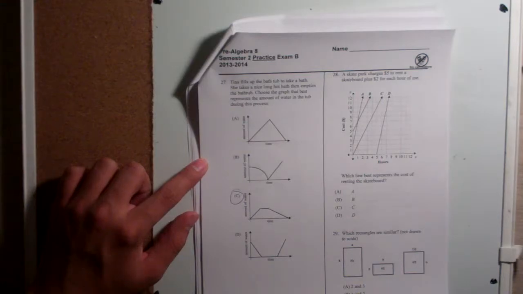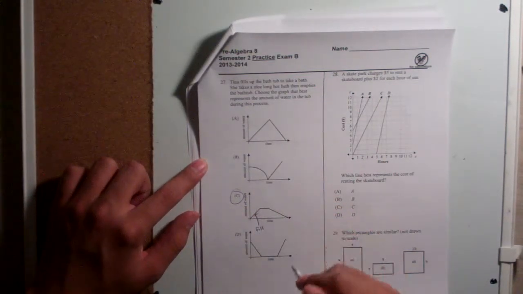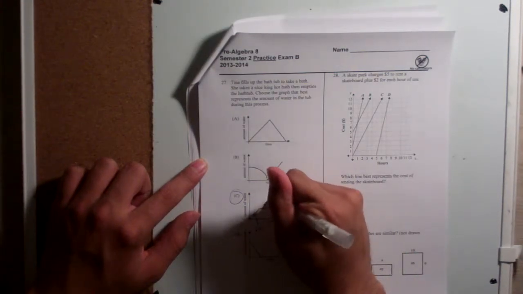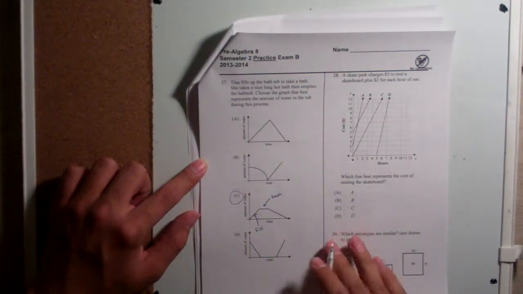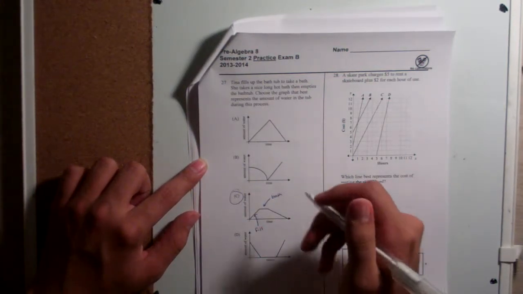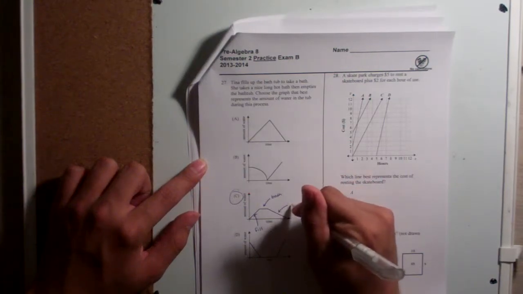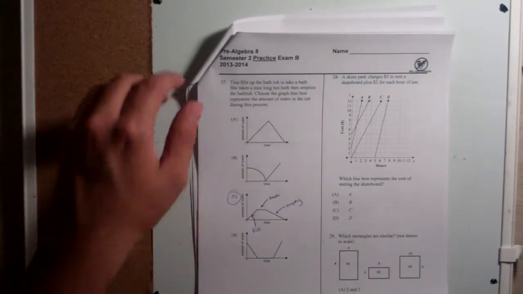This part is where Tina is filling up the bathtub. This part is probably where she's taking a bath, so the water is remaining consistent. Given time and the amount of water, it's not gaining or decreasing. And this part is where it is losing water, so we're emptying it. So C is the correct answer.